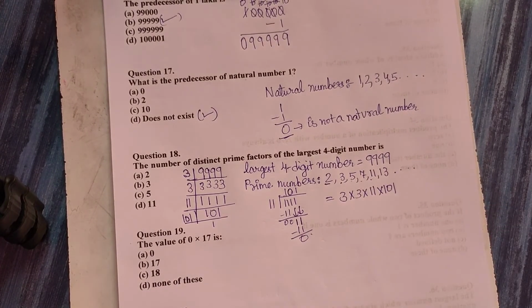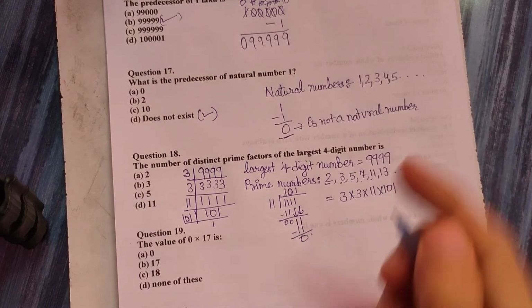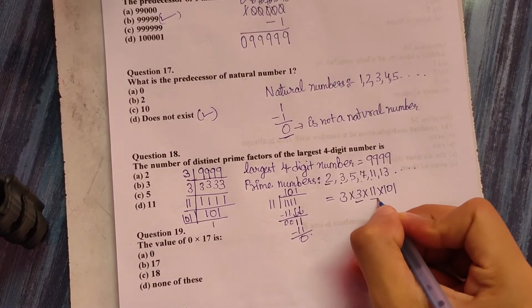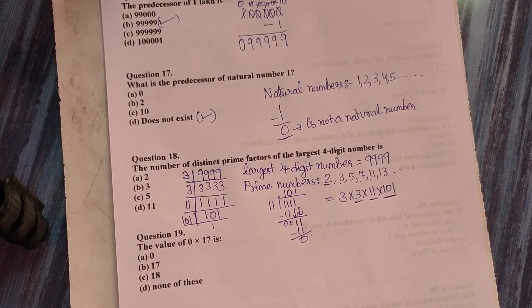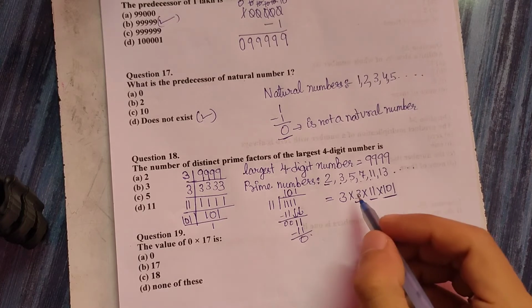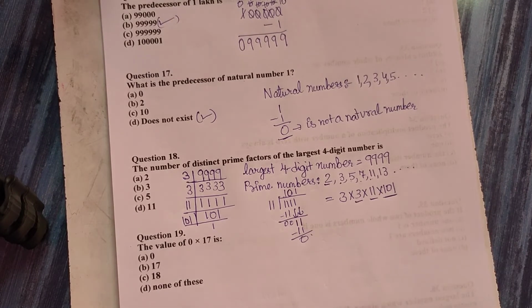Now we need to identify the distinct, the unique ones. So here we got 3, 11 and 101. So there are a total of 3 distinct prime factors of the largest 4-digit number: 3, 11, 101.